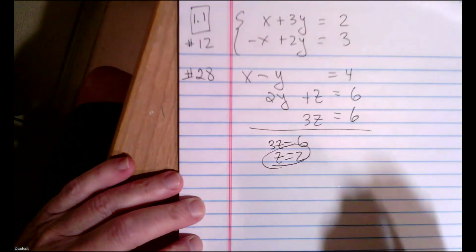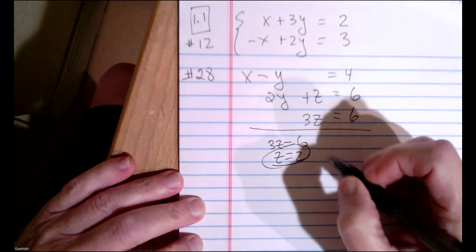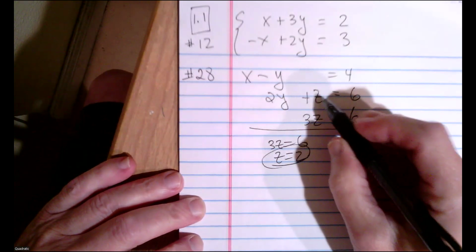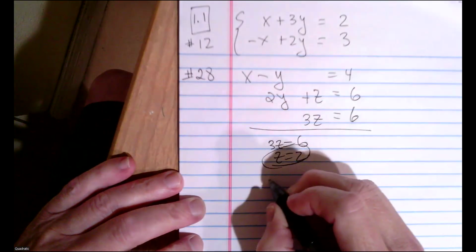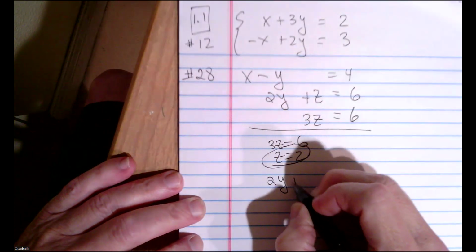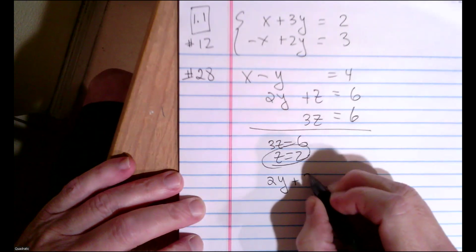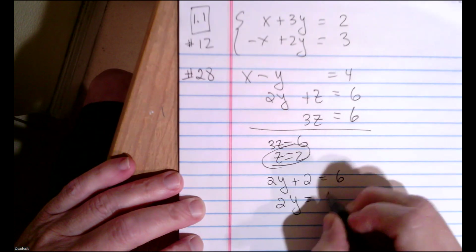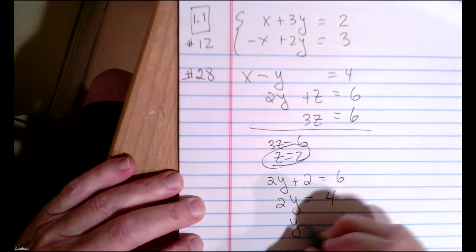Now, once I know z equals 2, we call this back substituting. I take z equals 2 and plug it into the middle equation. So we get 2y plus z, but z is 2, equals 6, 2y equals 4, and then y equals 2.